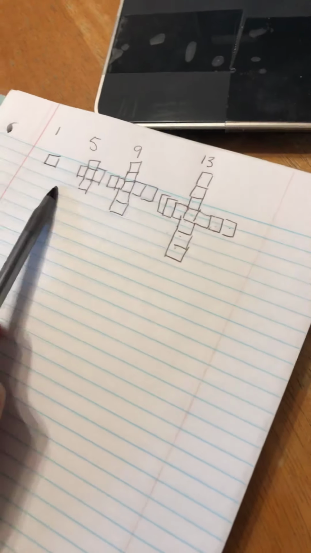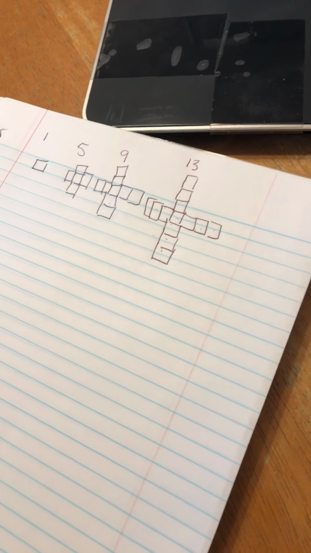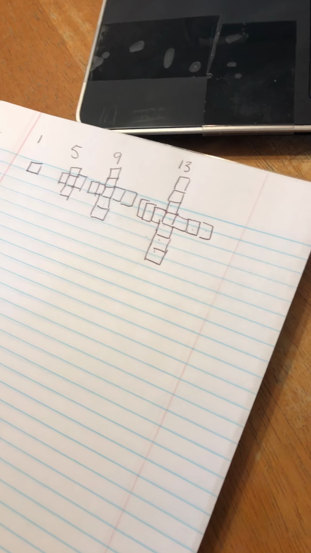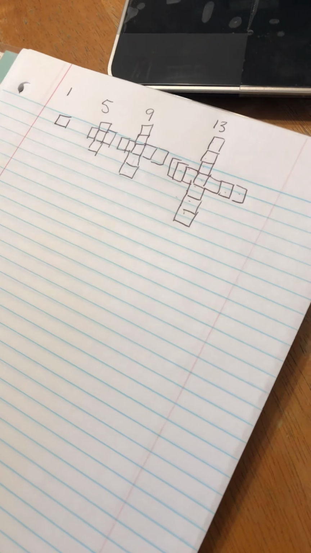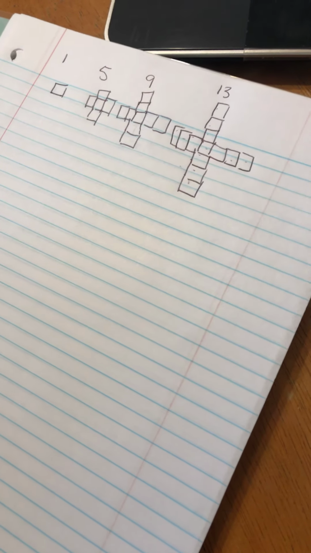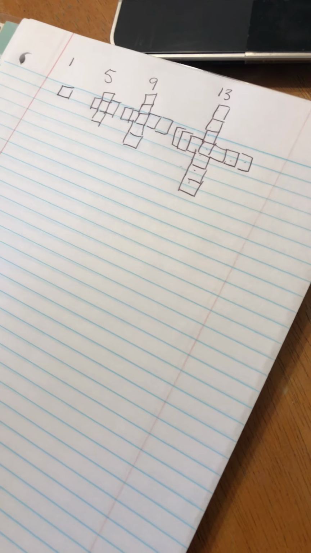One of the ways would be to just draw it out, draw it all the way out to the 10th shape and count how many squares that shape has. That would take a lot of time and a lot of space, but some students would need to go that route to see it visually.